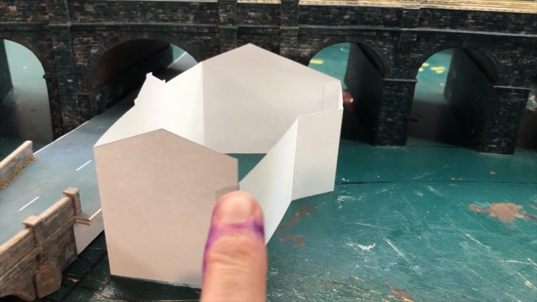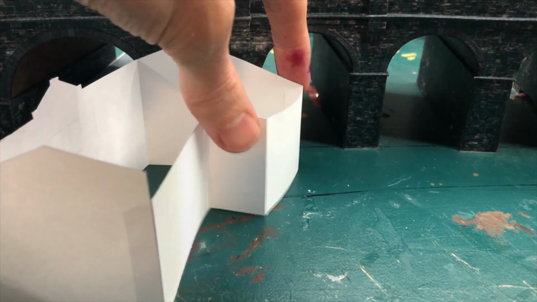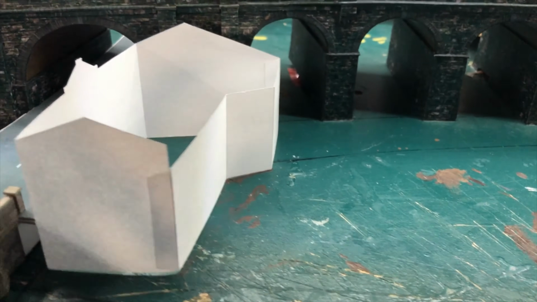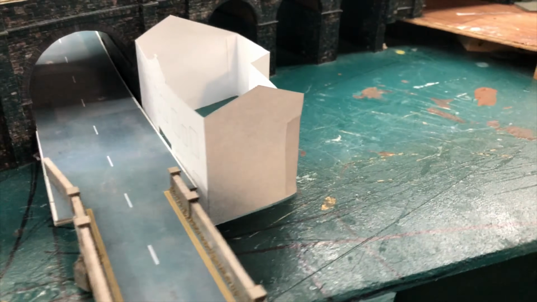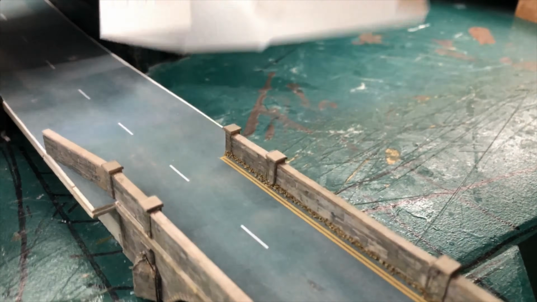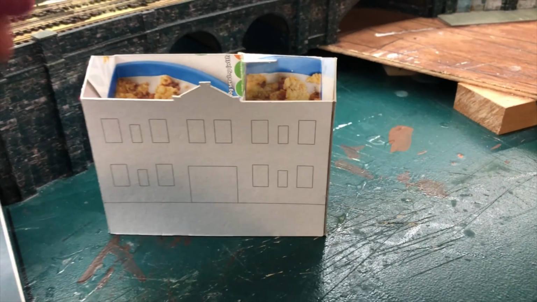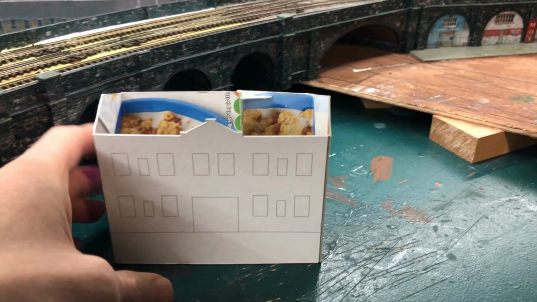I had the wrong height on the back wall here. I decided that I wanted the extension on the other side of the building, and also it wasn't at the correct height for road height. So in this episode I'm going to show you how I fix those issues and turn it into this.